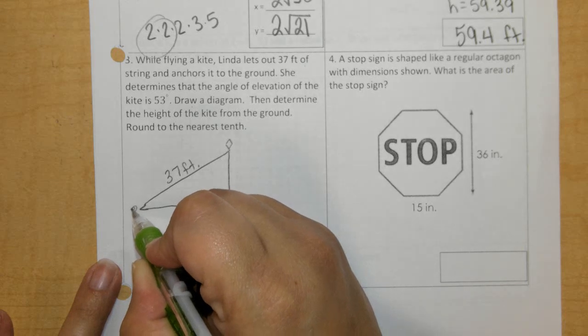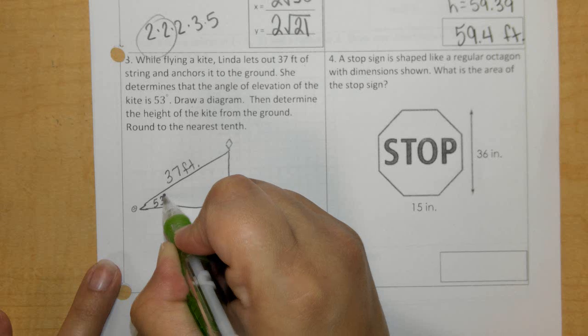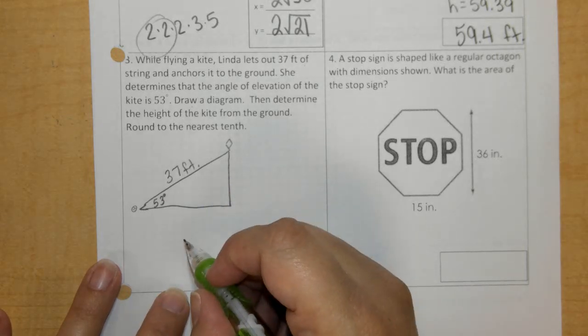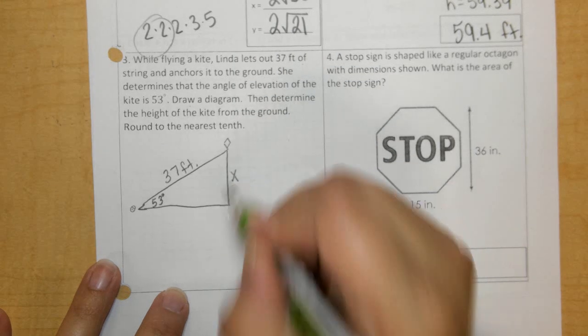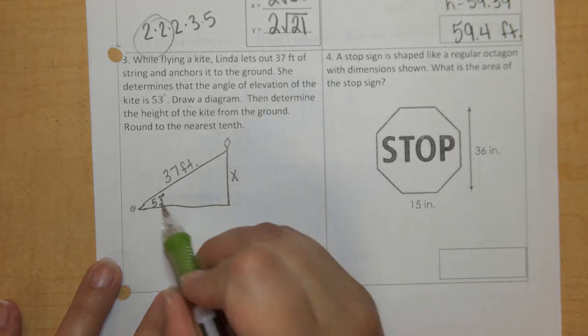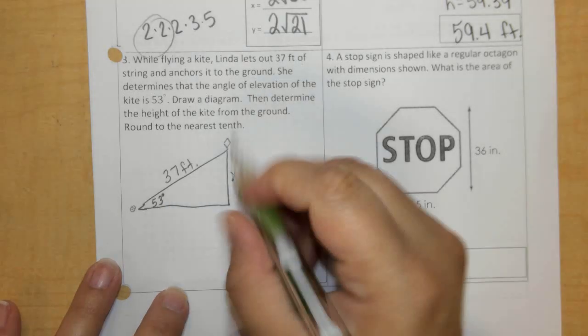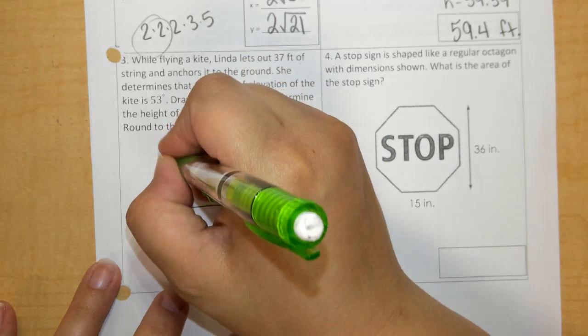She is standing here, okay, looking up, and that's at 53 degrees. We have to determine the height from the ground. So this right here. So from 53, this is your opposite, and this is your hypotenuse.